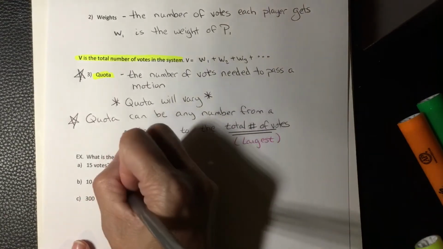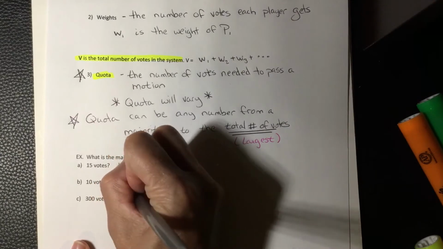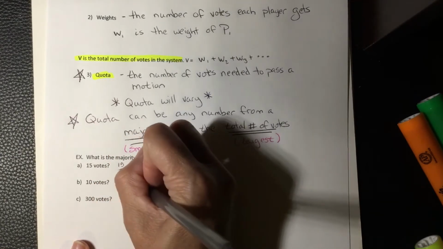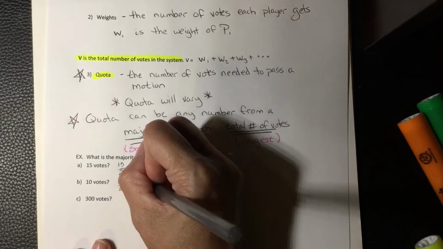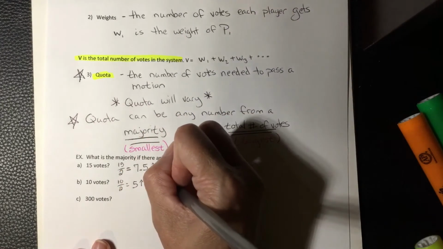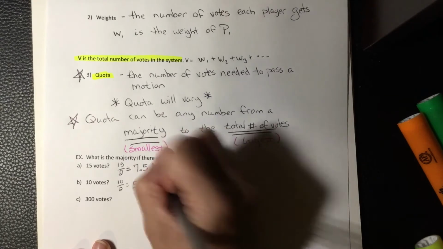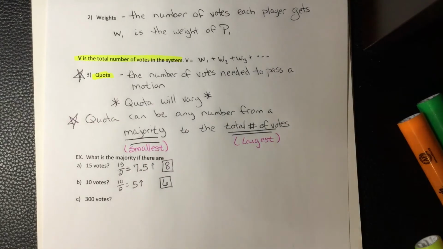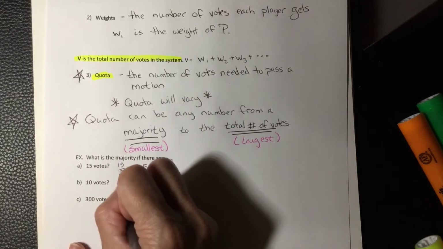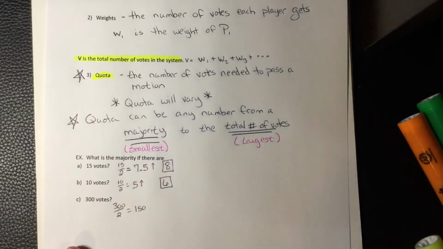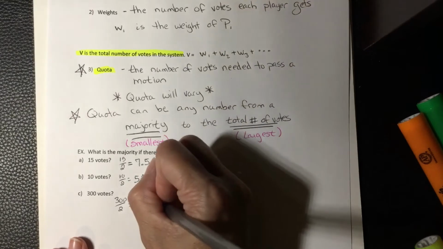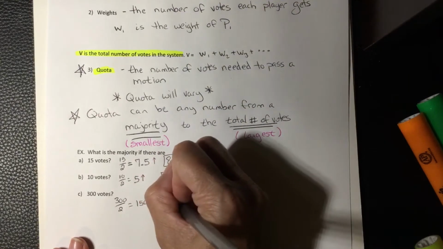If I have 10 votes, half of 10 would be 5, but remember a majority is more than half, so 5 isn't enough. I have to bump it up, so a majority would be 6. If I have 300 votes, half of 300 is 150. That's exactly half. The majority must be more than half, so I bump that up to 151.